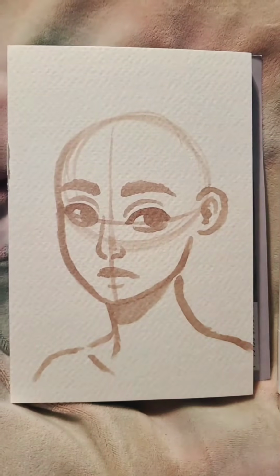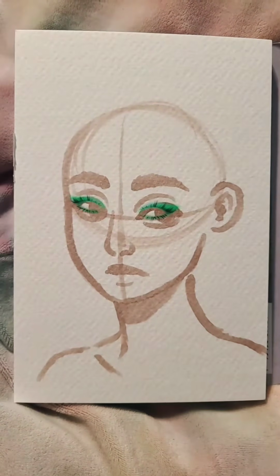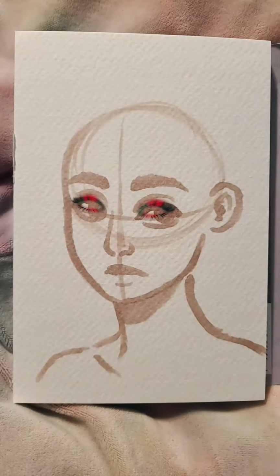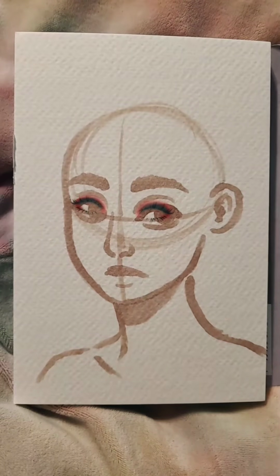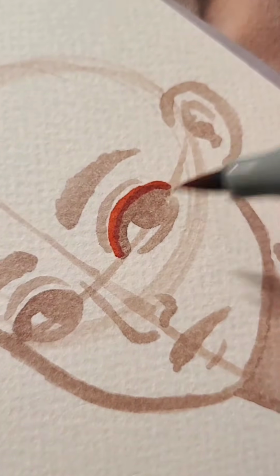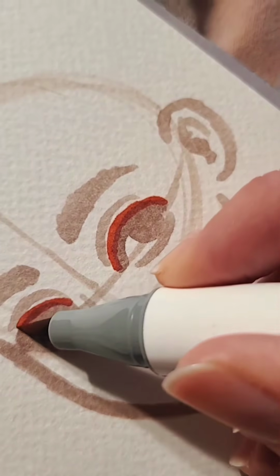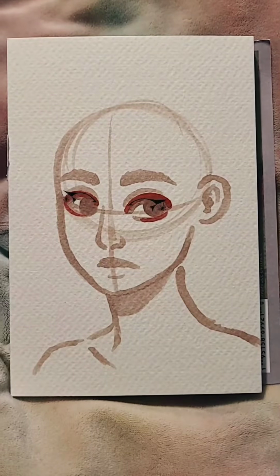I'm going to use Halloween makeup filters to design this character. First up we have eyeshadow, and it ended up being this red color, which is fine. It's kind of boring, but whatever. Here I am just kind of laying out the basic colors of everything.